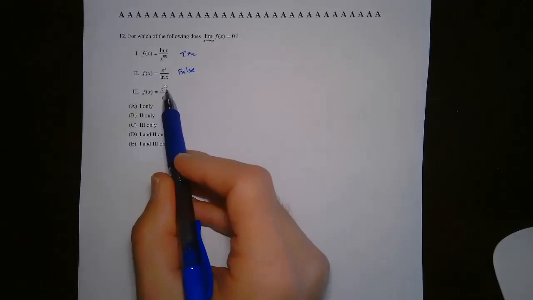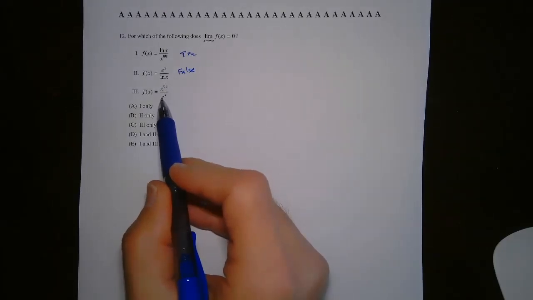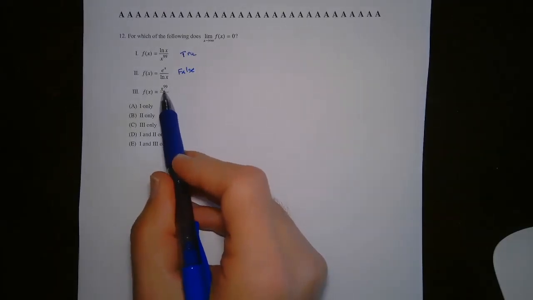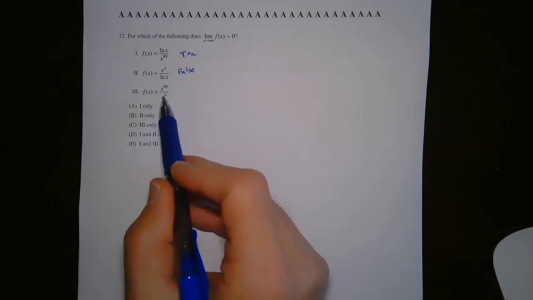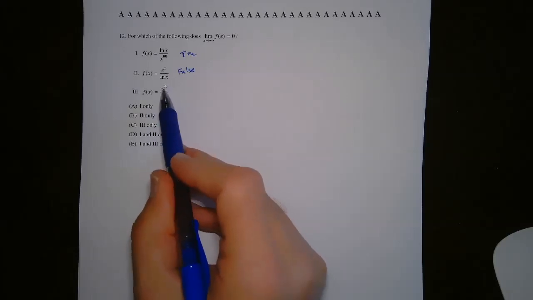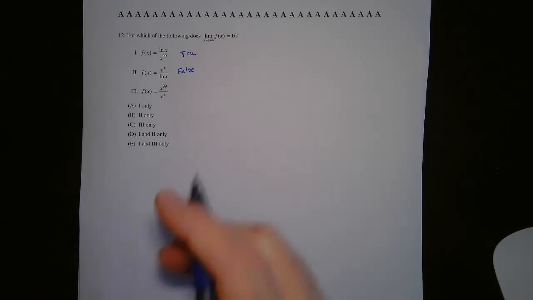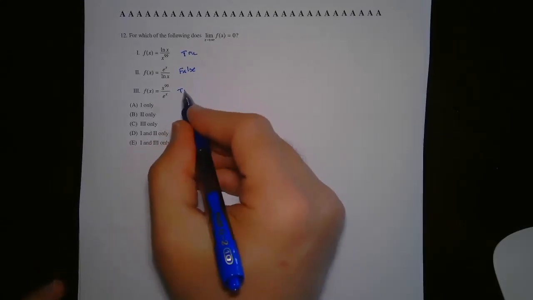And then x to the 99 over e to the x. Okay, e to the x grows faster than these power functions, okay? Even though 99 is a huge number, e to the x is going to overtake it for some value of x. This one's going to be bigger than this one. Because if you remember when we did magnitude, exponentials, and e to the x is an exponential, it is almost the fastest growing thing, okay, as x goes to infinity. So this one's also going to be true.